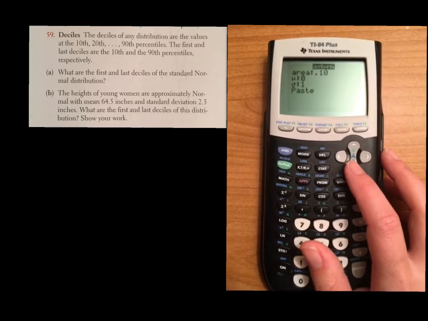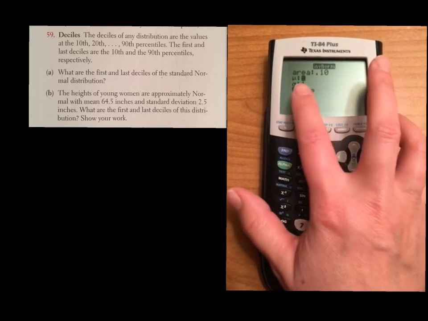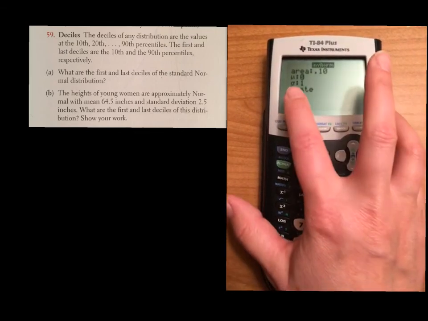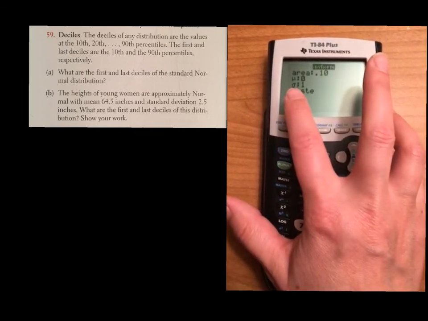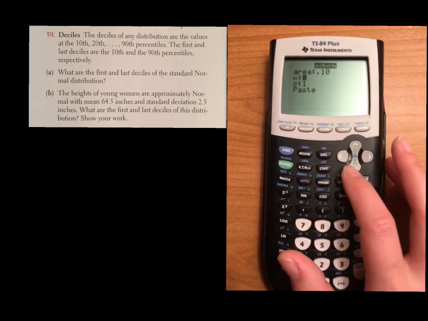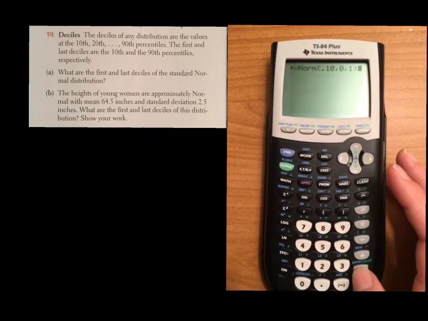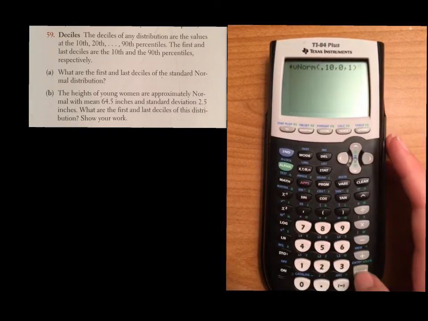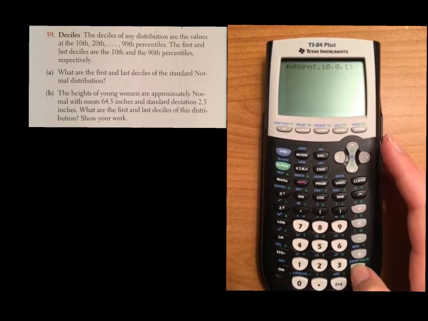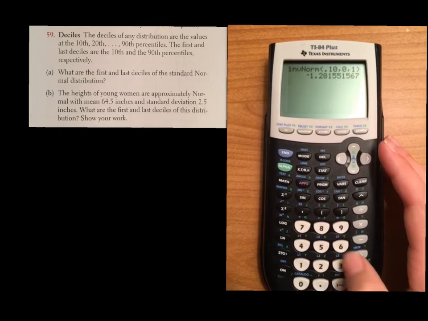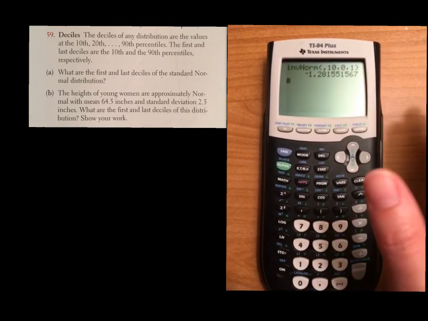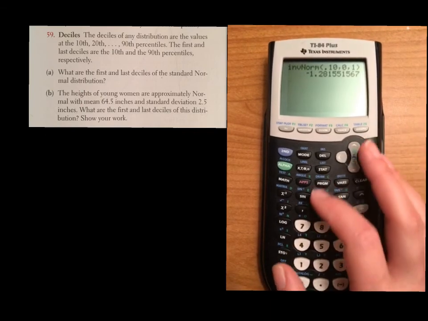And for the standard normal curve, our mean is 0. That's mu, another way to say mean. And this is sigma, another way to say standard deviation. So I scroll down and hit paste, just paste it into my calculation area, and hit enter. It tells me that negative 1.28 is the z-score for the 10th percentile.